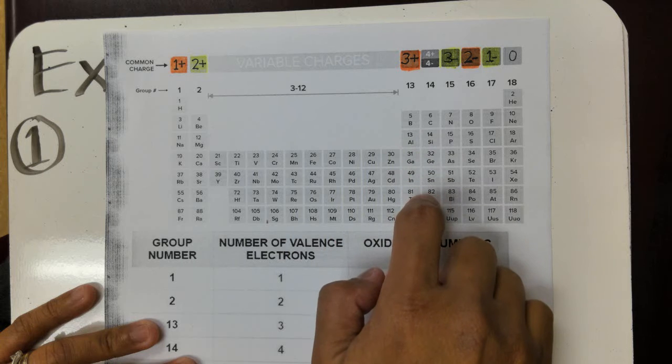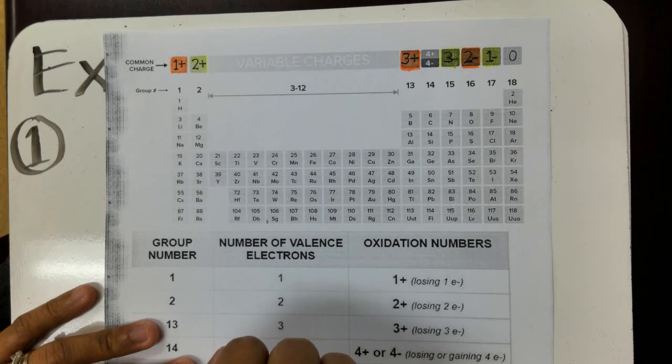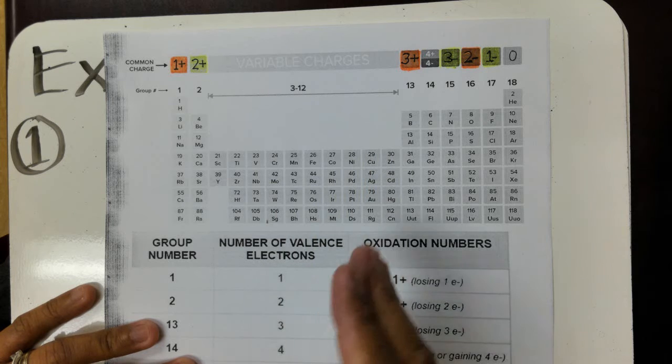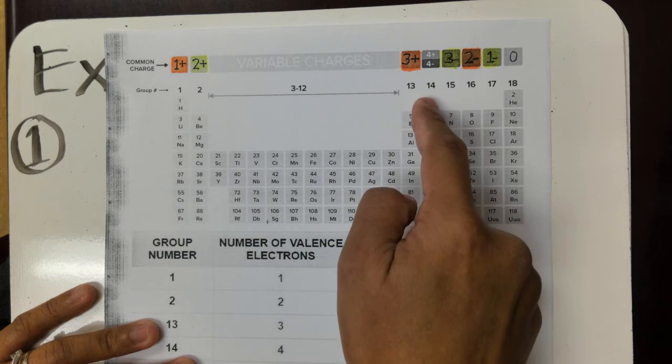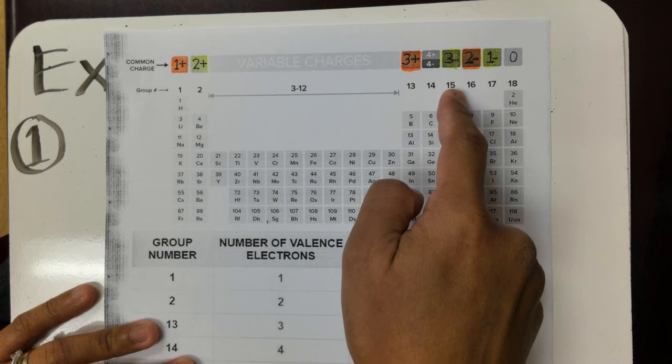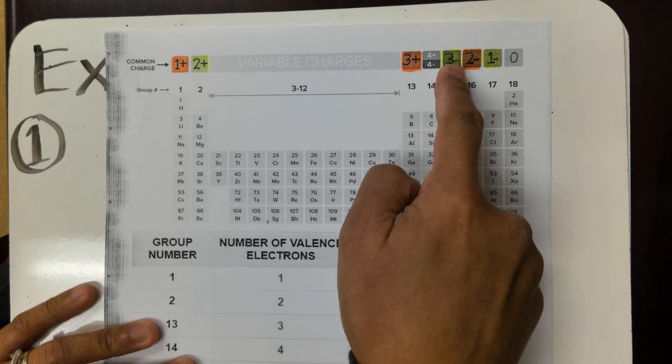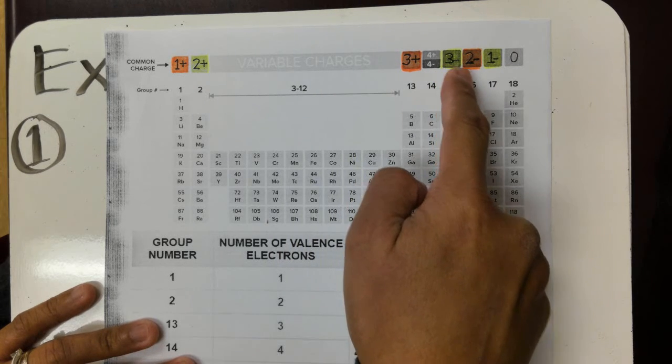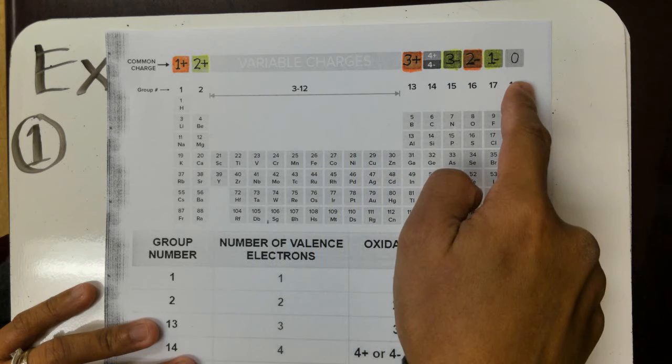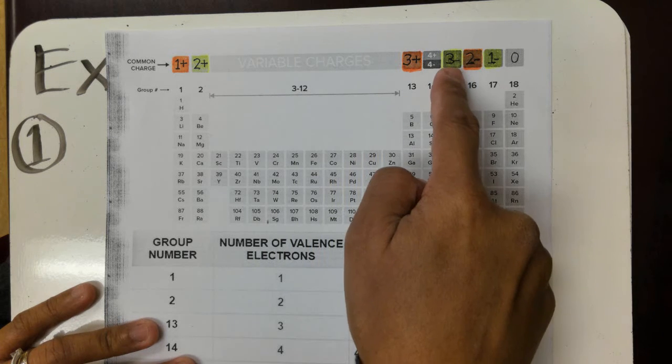That won't be given as examples most of the time for ionic. After group 14, group 15 is the start of the minus. You begin with 3 minus because that's 3 columns away from the noble gas.